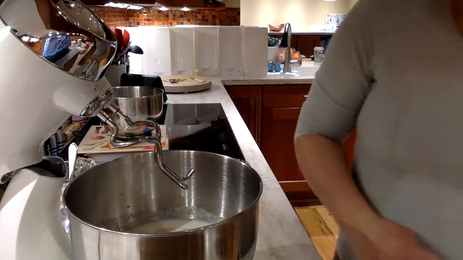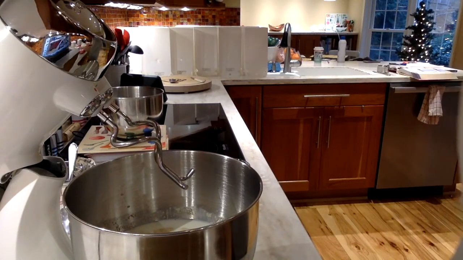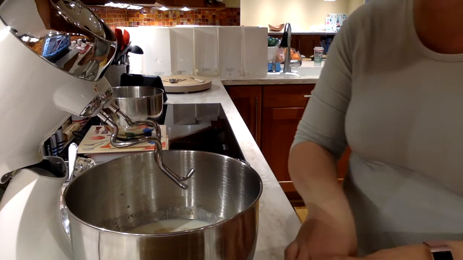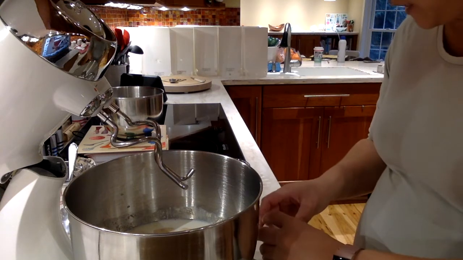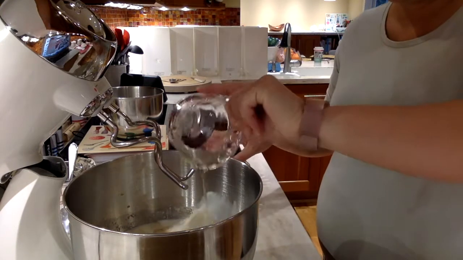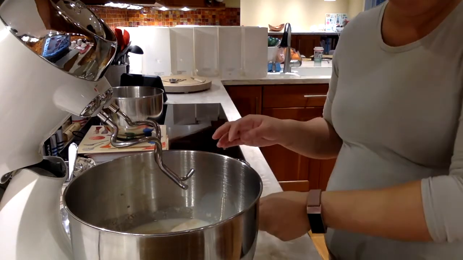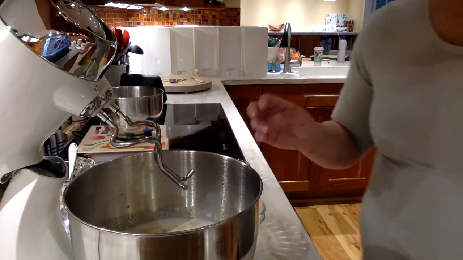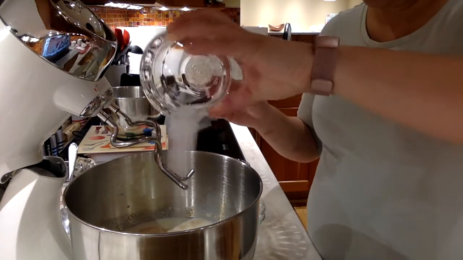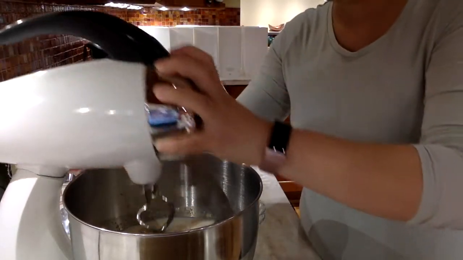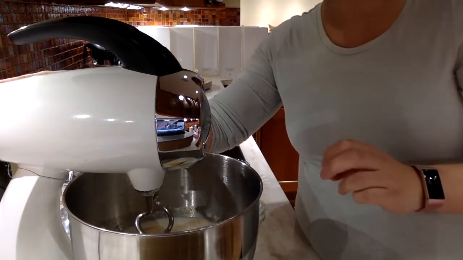All right. Now, it tells me that I want to add in my butter and my egg. So I'm going to crack open my egg and add that to the rest of my liquid ingredients. And then I'm going to add my butter into those ingredients. I'm also going to add my salt so it gets distributed into the dry ingredients equally. And then I'm going to turn this on.